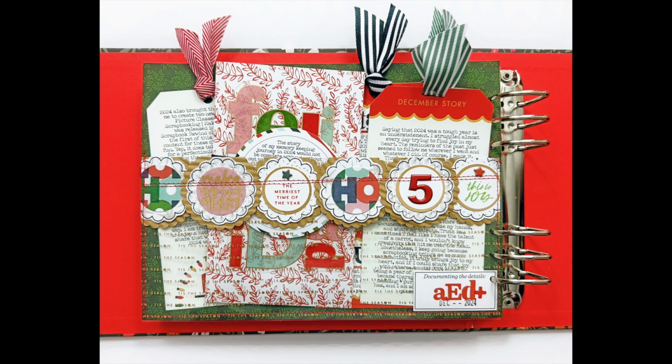I'm trying to think. I know I did make some changes. So as I'm going through these, I'll try to figure out what changes I made. I already had the 5 on there, I believe. I think I did. But again, another one of those awesome red 5s, red numbers from the Advent calendar.